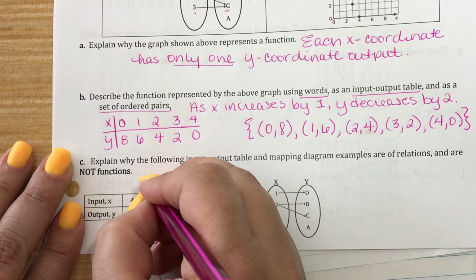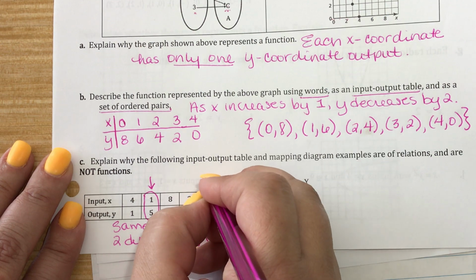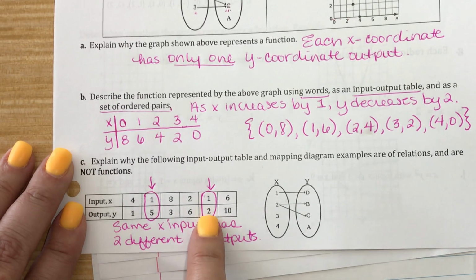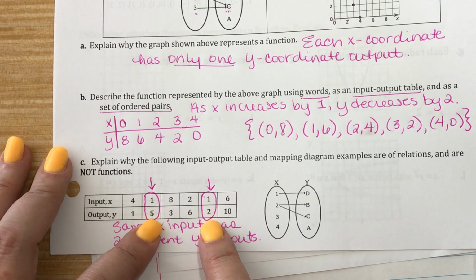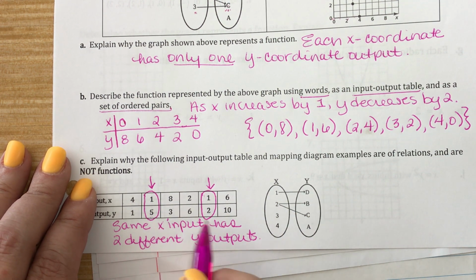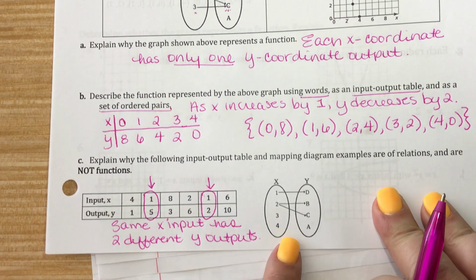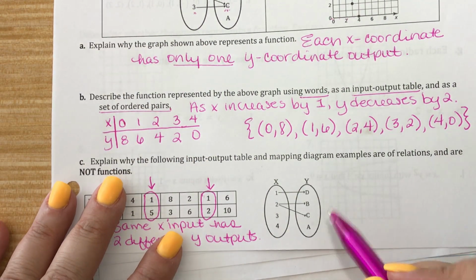Okay, so when they plugged in an x of 1, they got an output of 5, and then later on when they plugged in the same x of 1, they got an output of 2. So same x input paired up with two different y outputs. That's a relation, all right, but it is not part of the function family because it does not meet that criteria. For our mapping diagram, it's similar to what we talked about up there.